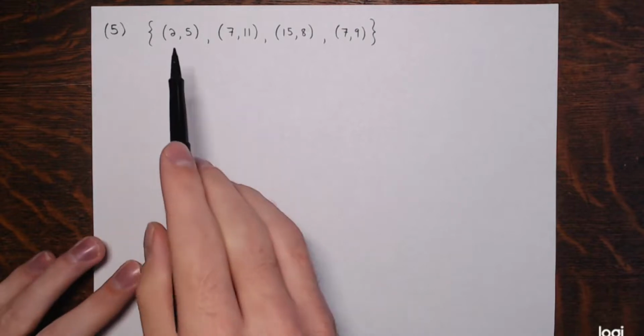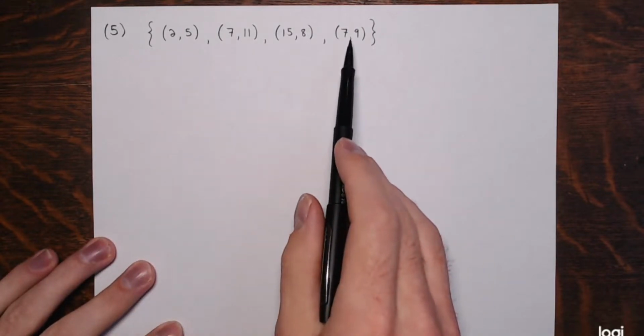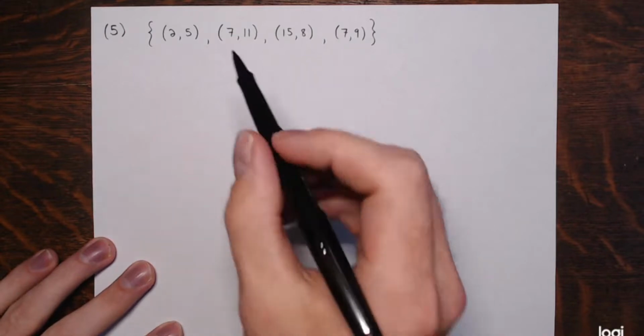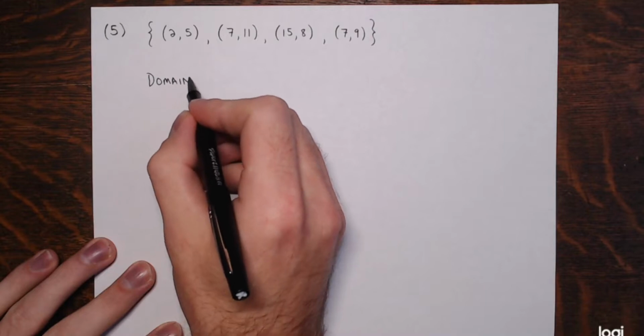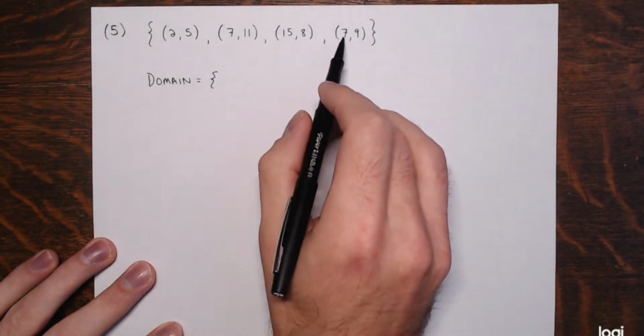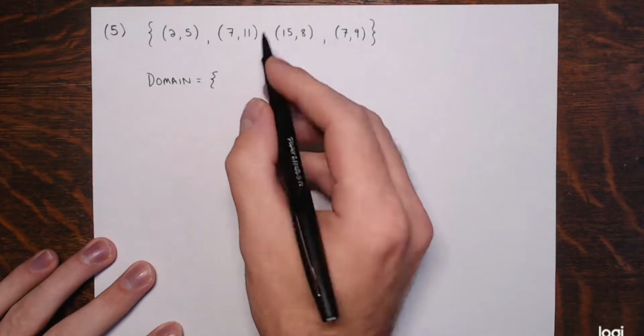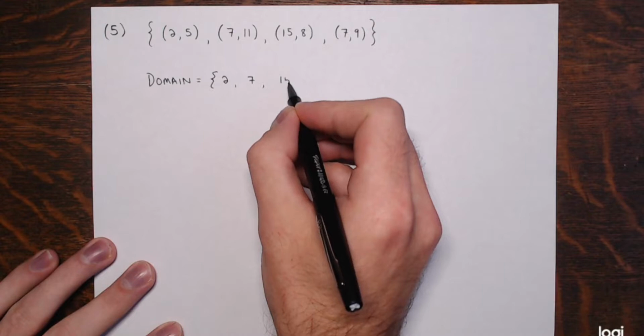All right, so once again here, just a finite number of ordered pairs, just 4 of them. The domain is just 2, 7, 15, and 7 again. Don't write 7 twice. Just 2, 7, and 15, all the first coordinates.